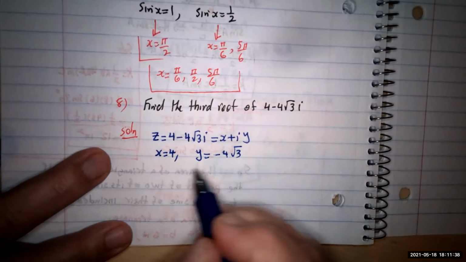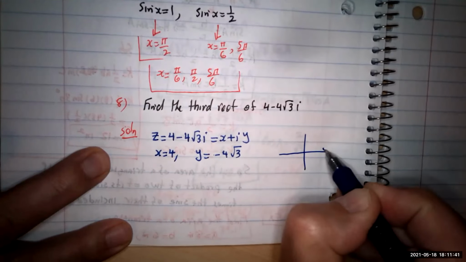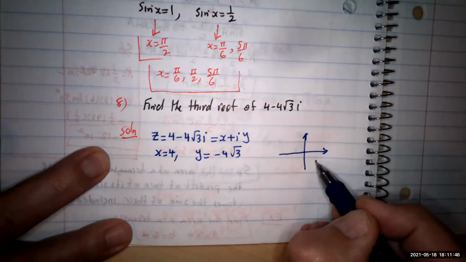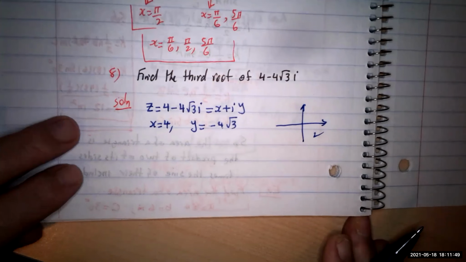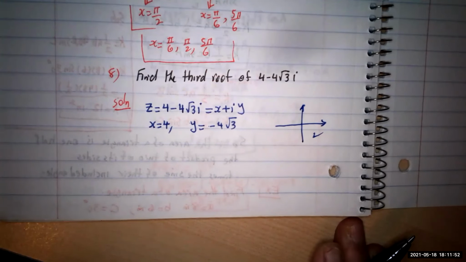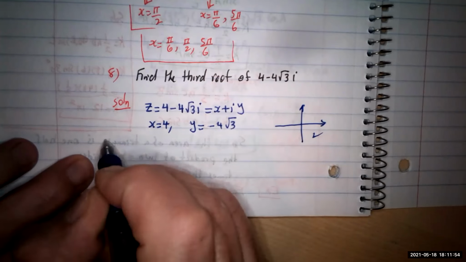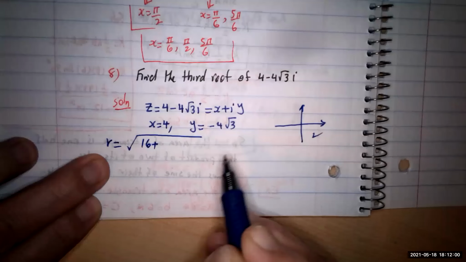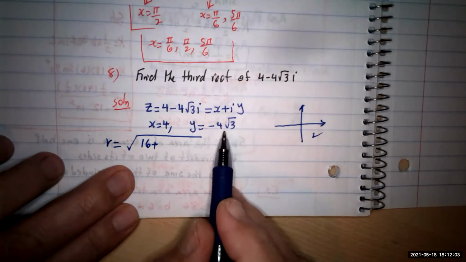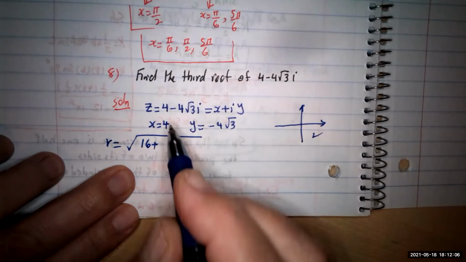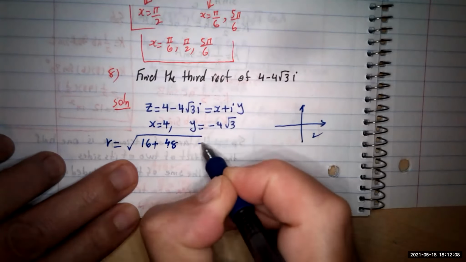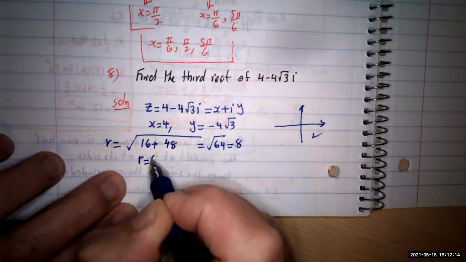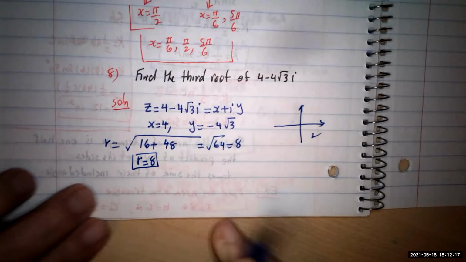So we're going to locate the point. x is positive and y is negative, so you are going to be here. That is important when you want to pick the theta. So we go for r. r is equal to the square root of x squared, which is 16, plus 4 radical 3 squared, y squared. 4 squared is 16, and 16 times 3 is 48. So that gives you the square root of 64, which is equal to 8. So r is equal to 8.